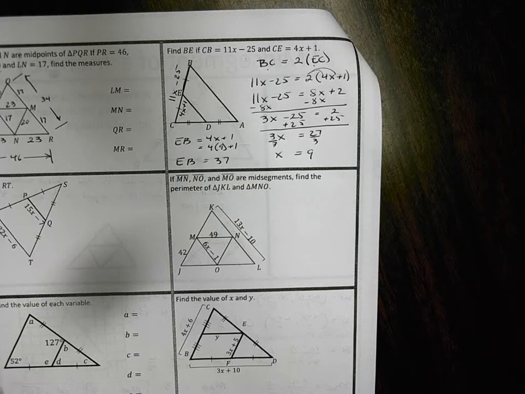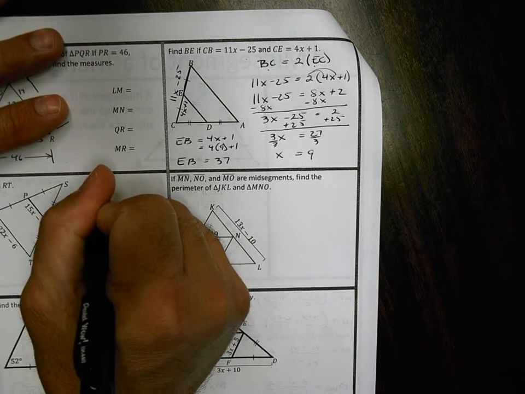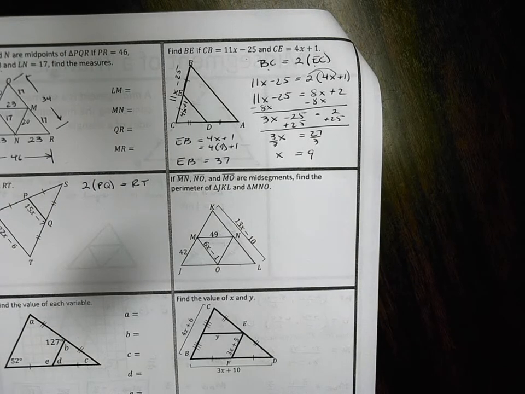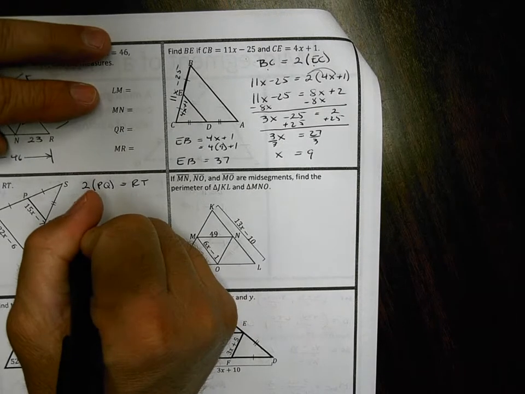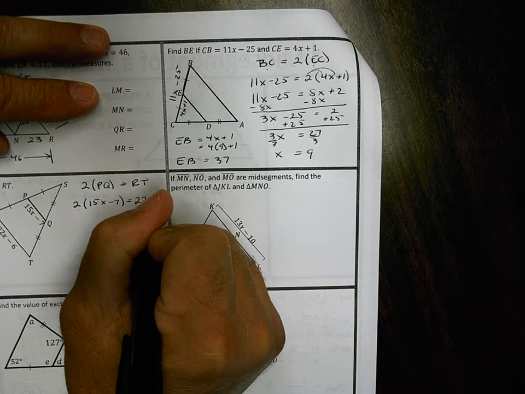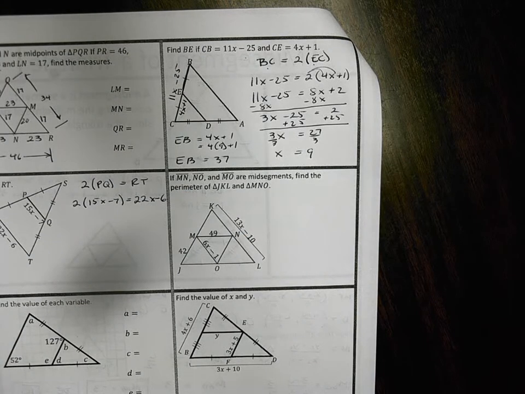All right. What do we know about RT and PQ? They're parallel, and we know that PQ is half the length of RT, right? So if we double PQ or go 2 times PQ, it should equal RT, correct? Is everybody following that? So now we just need to plug in the expressions. 2 times 15x minus 7 equals 22x minus 6. And then you guys should be able to solve for x and then plug it back in to find RT.